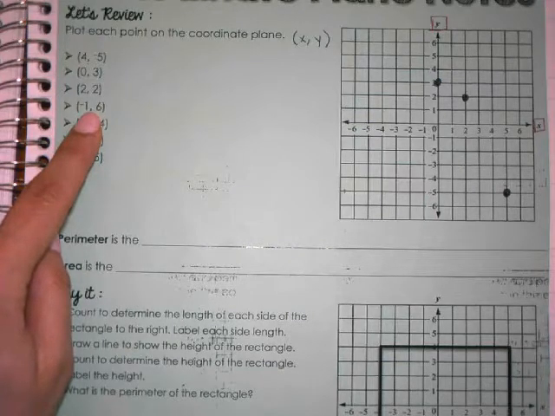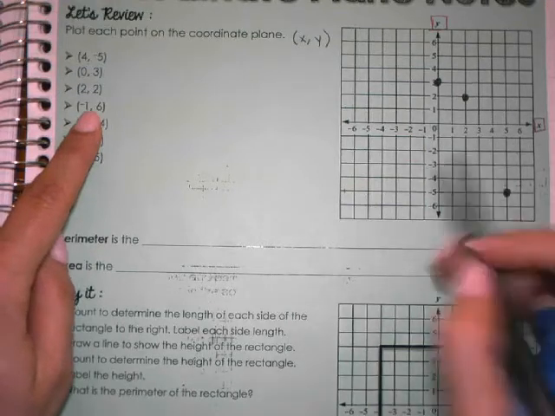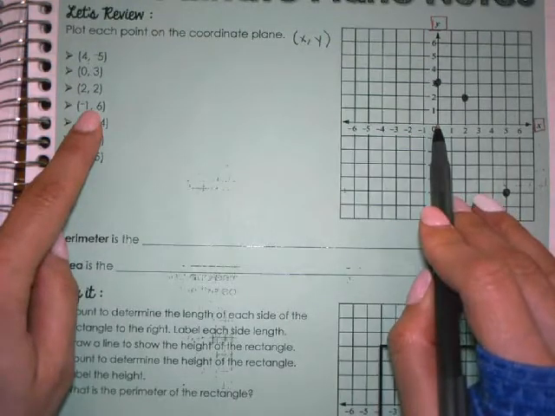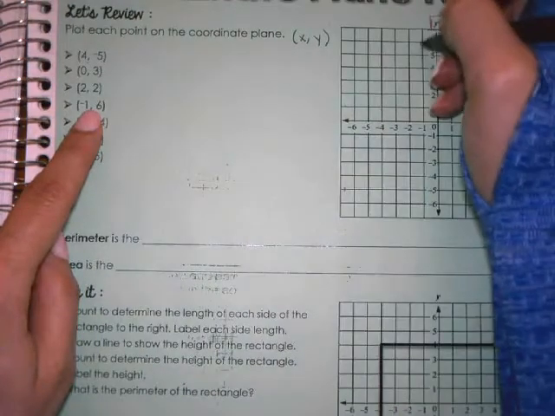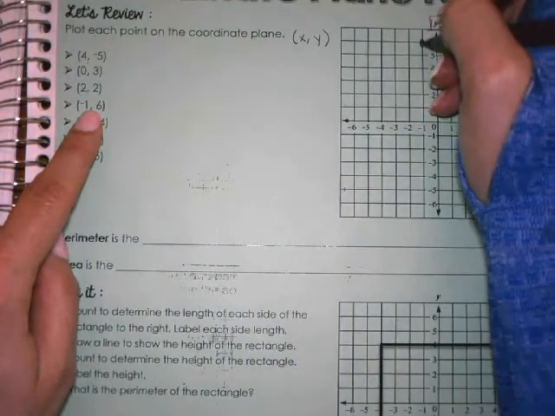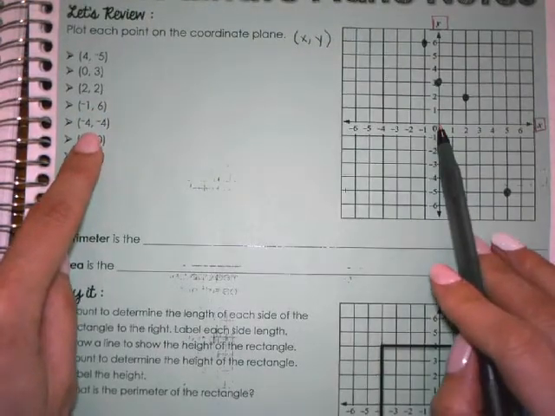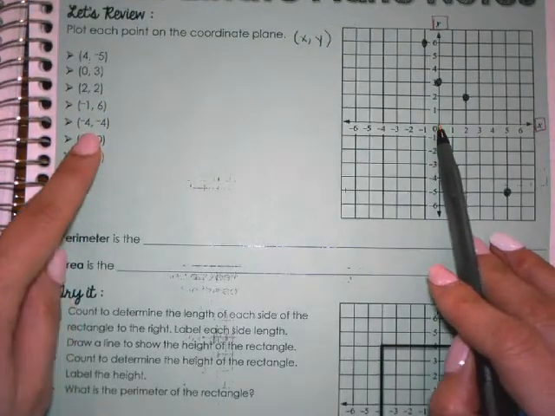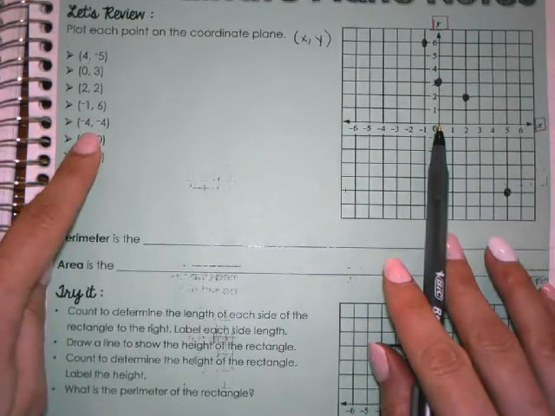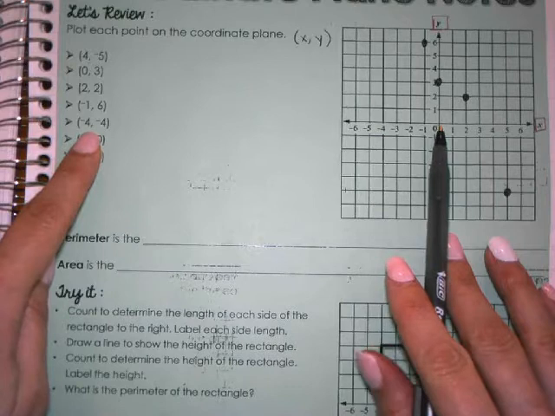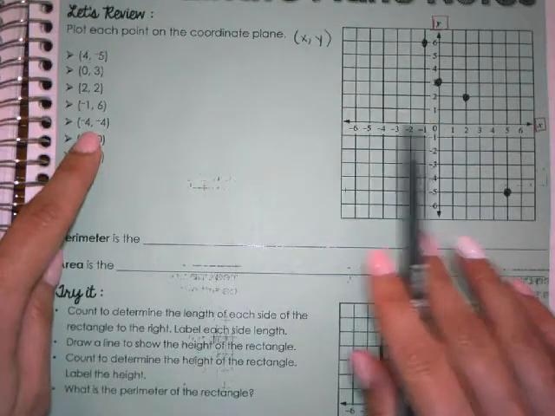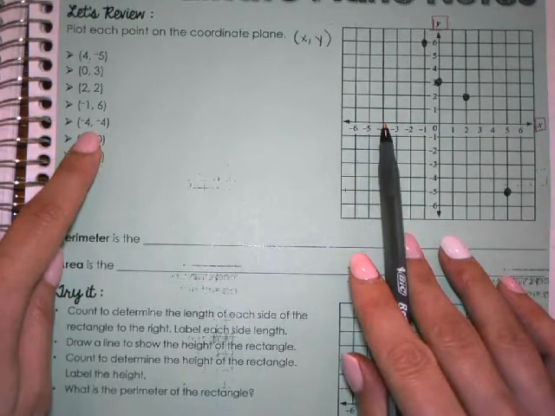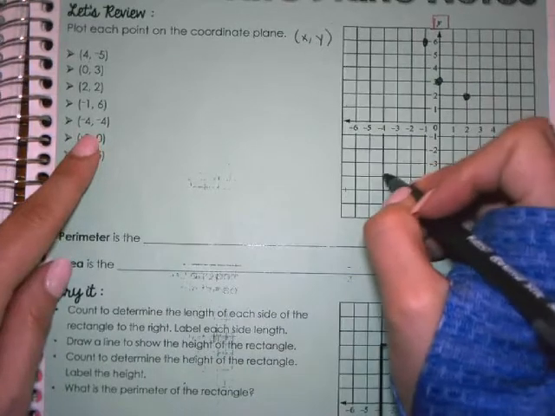Okay, who can tell me how I get to (-1, 6)? I will call on people, guys. Sana. Good, I'm going to go to the left 1, and I'm going to go up 6. Perfect, Sana. Someone tell me how I get to (-4, -4). Sydney. Excellent.